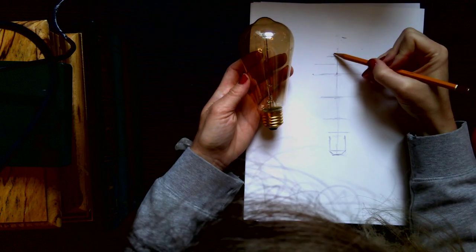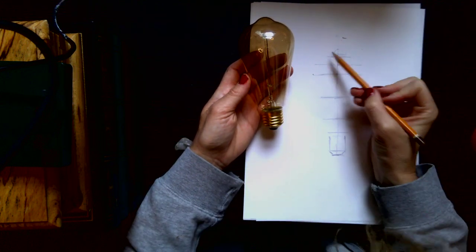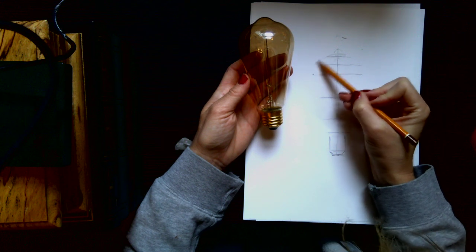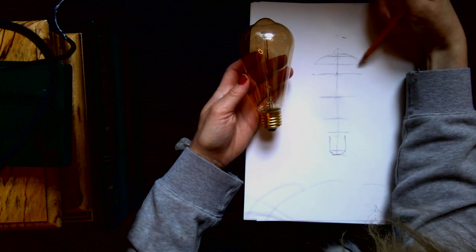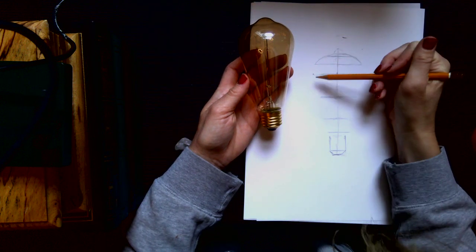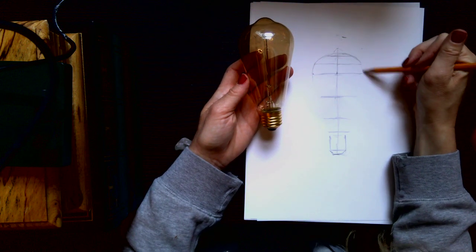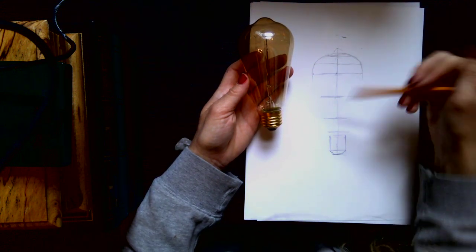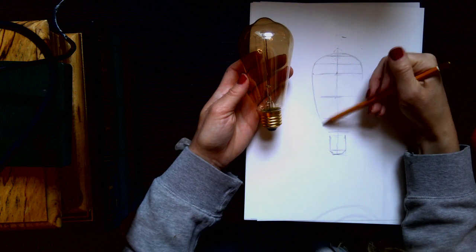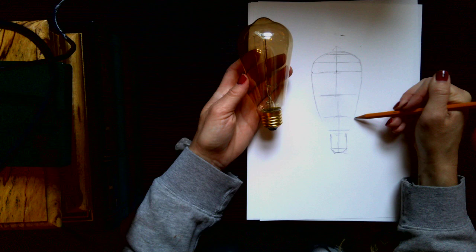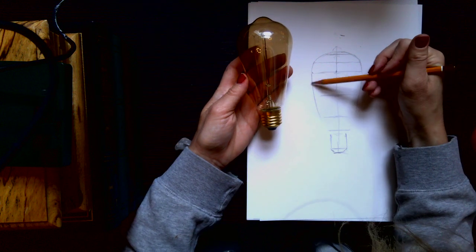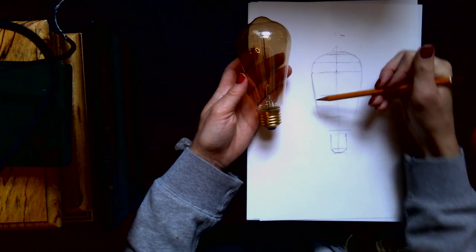Next, when this goes a little bit up, I'm going to place in the contours. So this is fairly flat at the top. And I'm just connecting the lines as I move down. We tend to think things are more curved than they are.